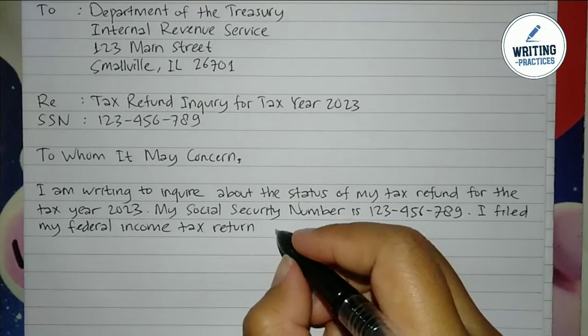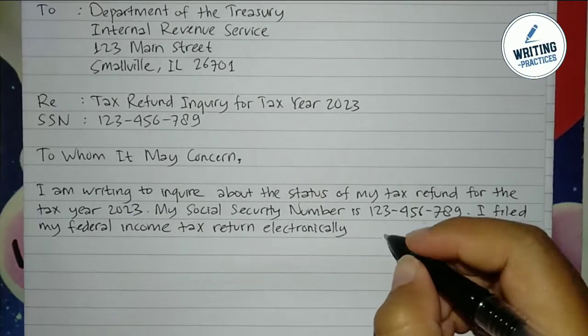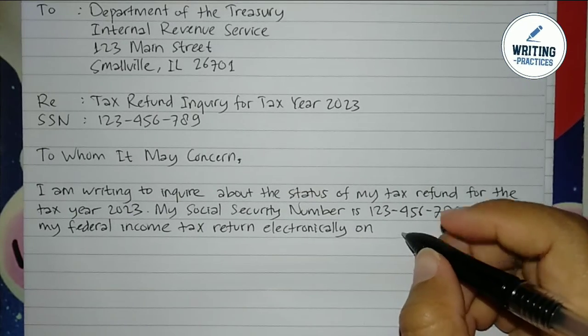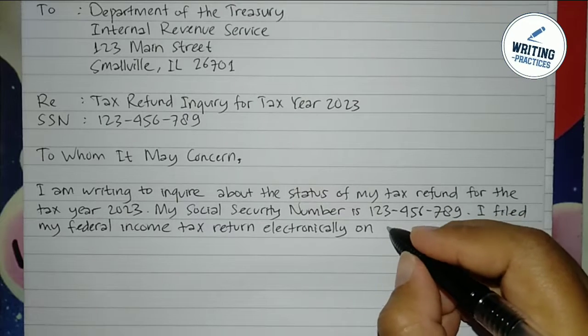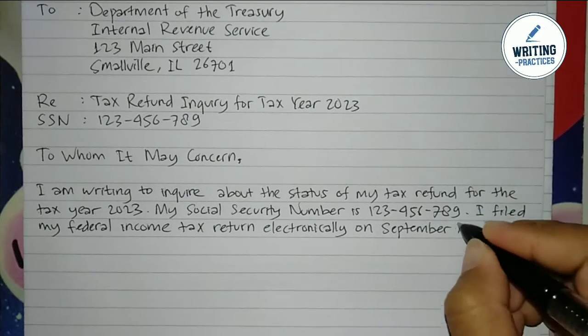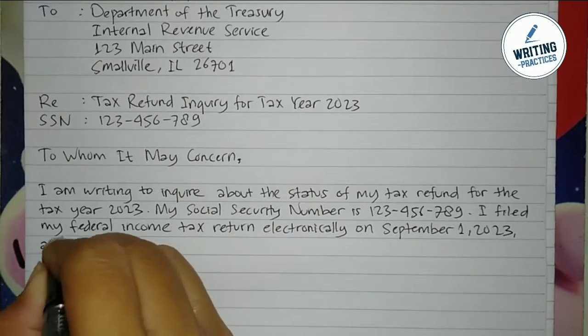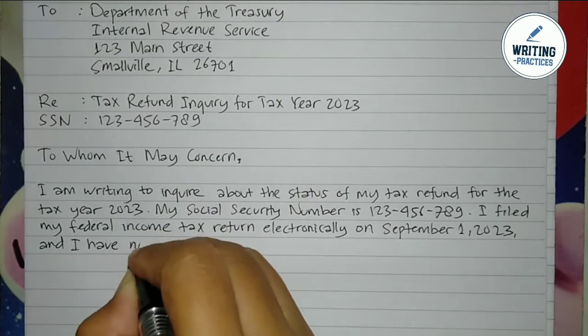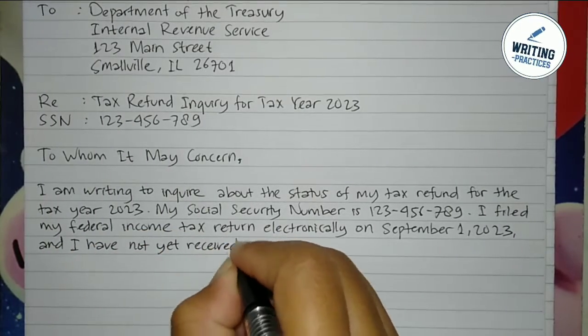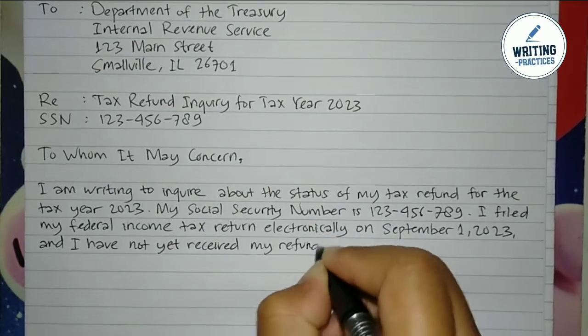123456789. And then, let the IRS know that you are inquiring about the status of your tax refund for the specified tax year. And provide the date you filed your return. You may write something like, I filed my federal income tax return electronically on September 1, 2023. And I have not yet received my refund.